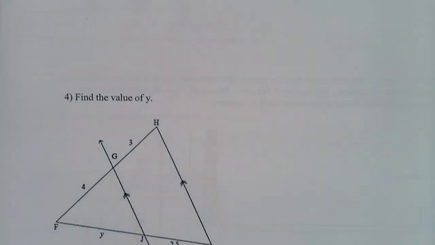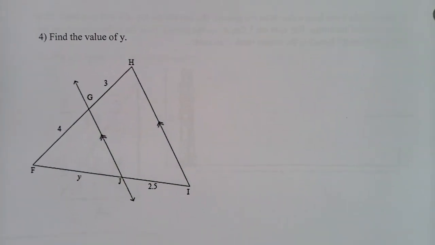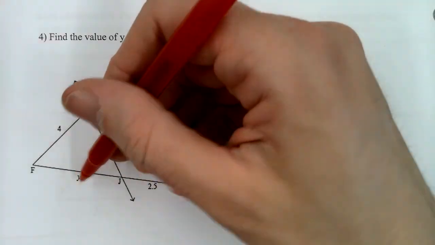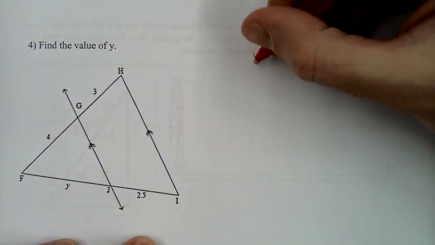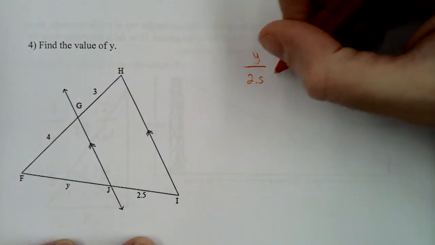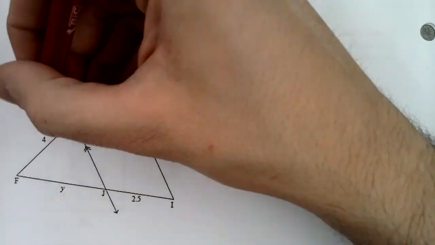Number 4, find the value of y. Same type of problem. Since JG is parallel to IH, I can just simply do y over 2.5 equals 4 over 3.